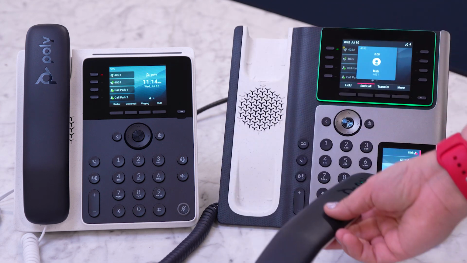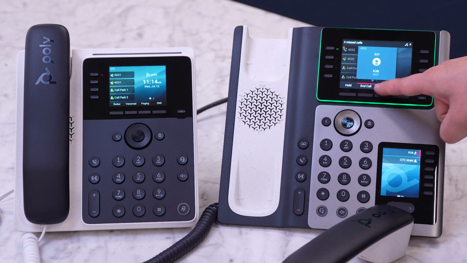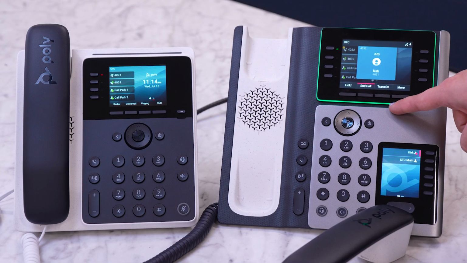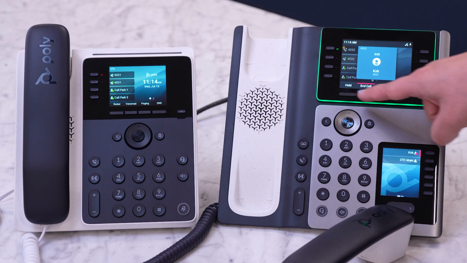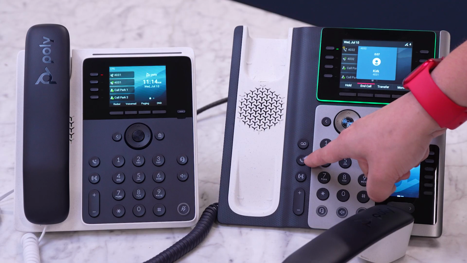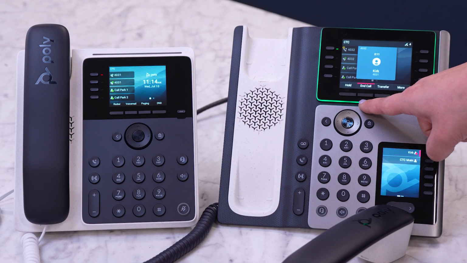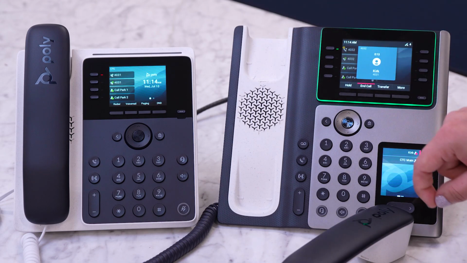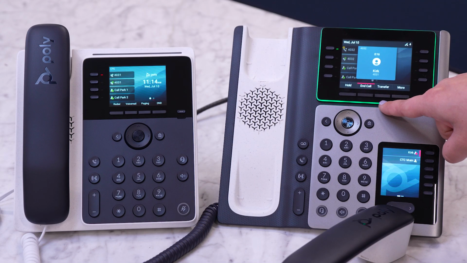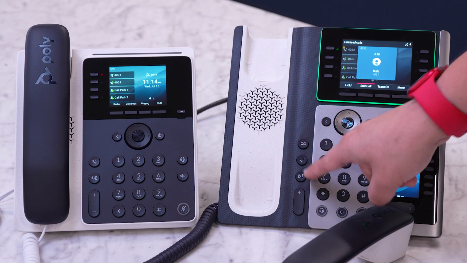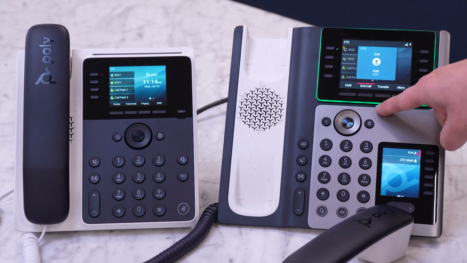Once you have answered the call, you will see the caller's information and soft keys have changed to reflect the in-call options. The hold button here or down here will put the active call on hold. End call will end the call here, or you can physically hang up the phone. The transfer button here or down here will initiate the transfer to a different phone number or voicemail.